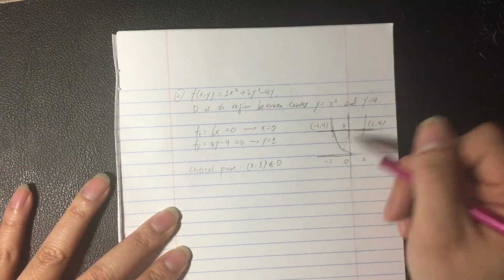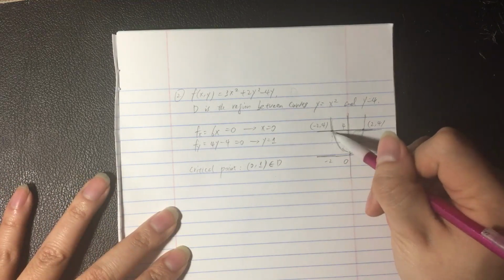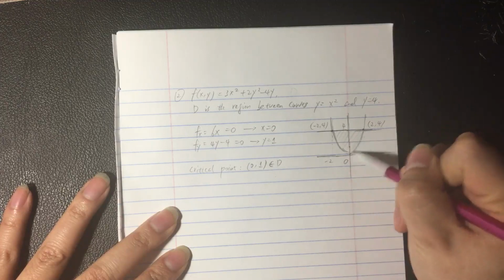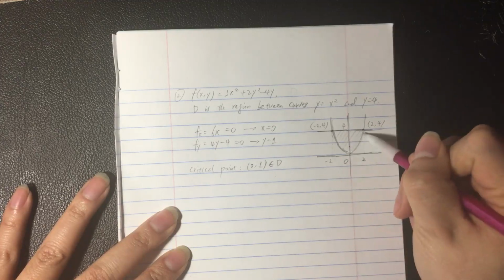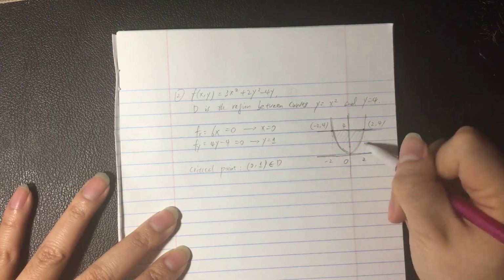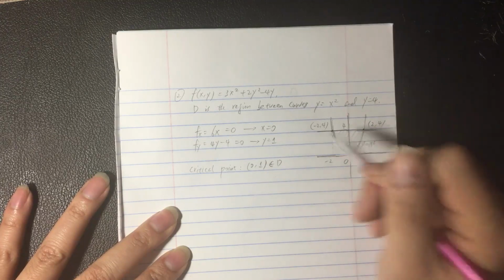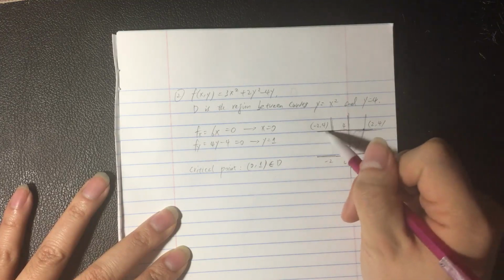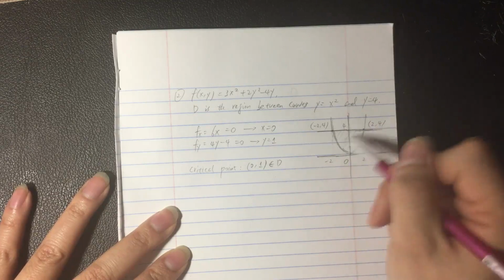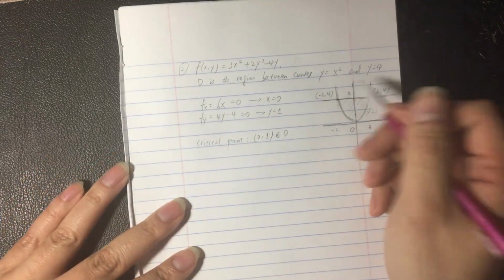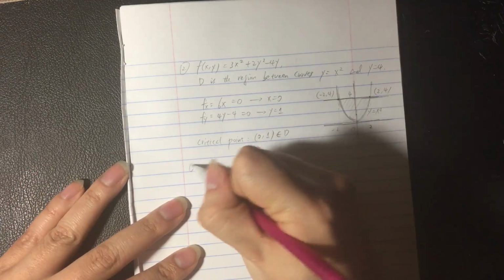In this region D, there are two boundaries. First boundary is the parabola y equal to x squared. Second boundary is the horizontal line y equal to 4. Let's test the boundary y equal to 4.